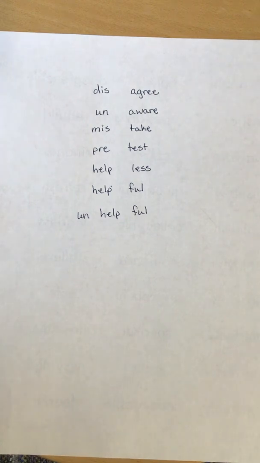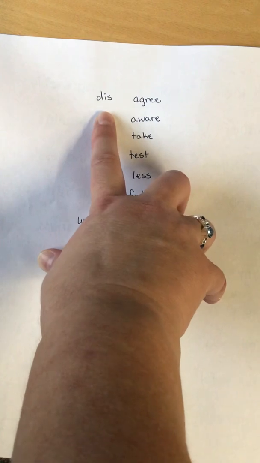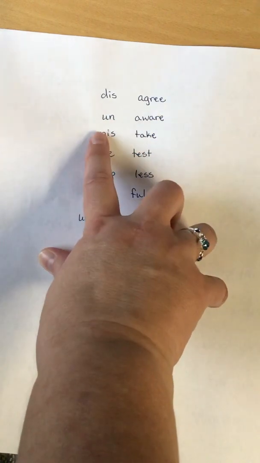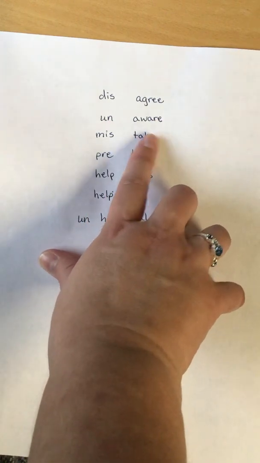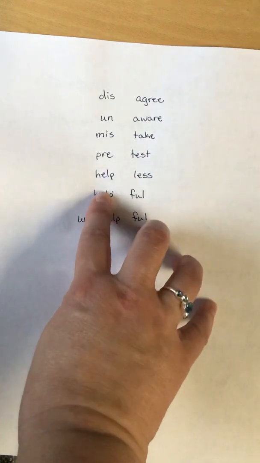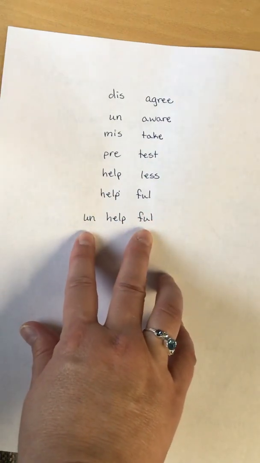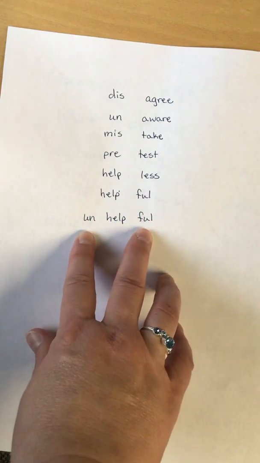So we're going to look at a list of words again today, and we're going to separate the prefixes and the suffixes from the root words or the base words. So you're going to do it just like this. You're going to pull apart disagree, unaware, mistake, pretest, helpless, helpful, and then you can do both and do unhelpful.